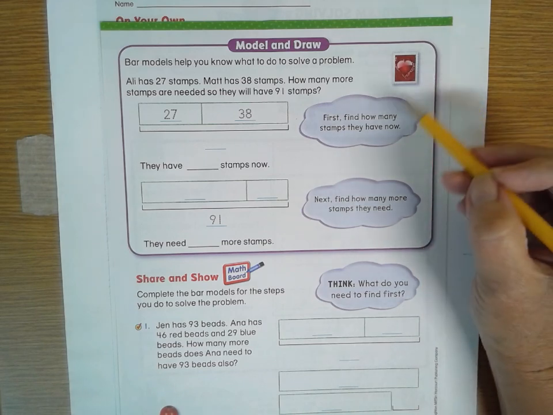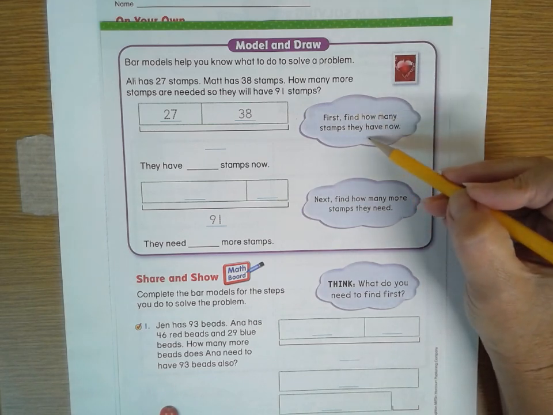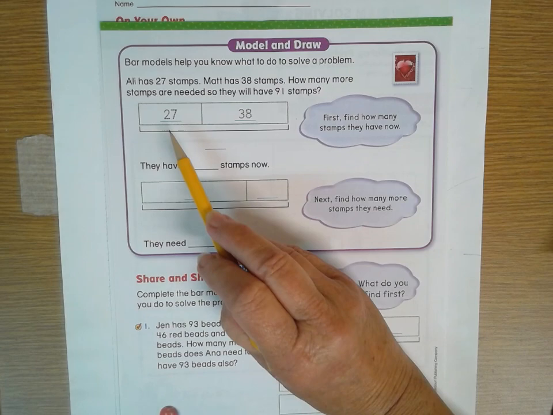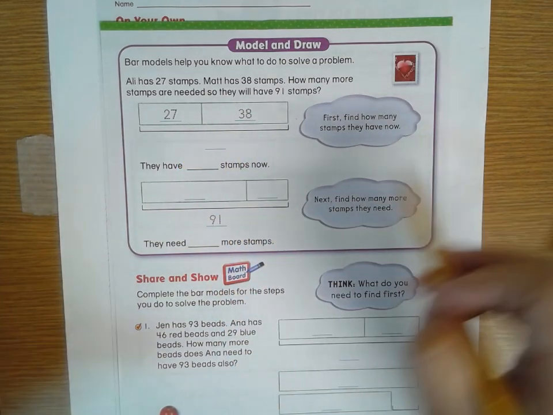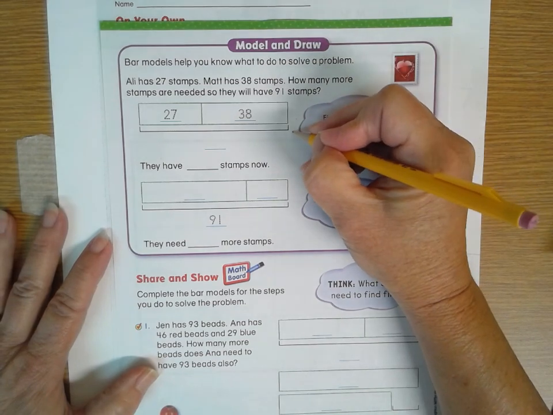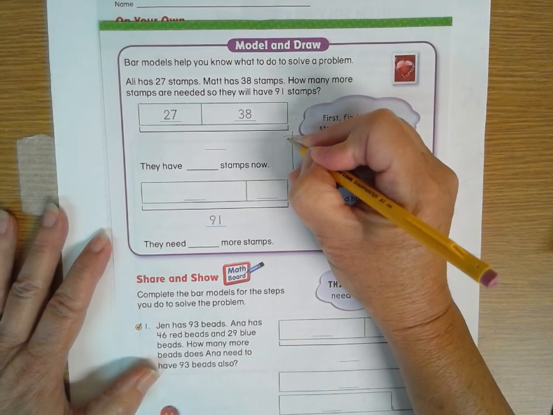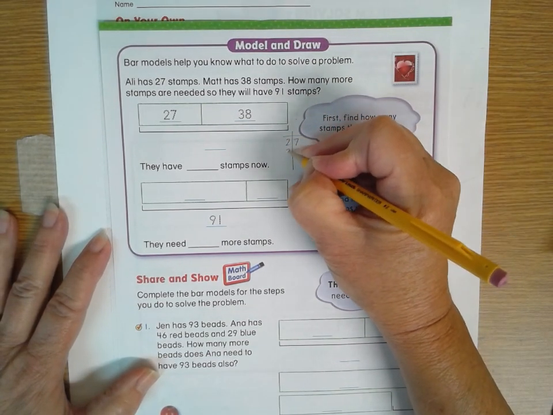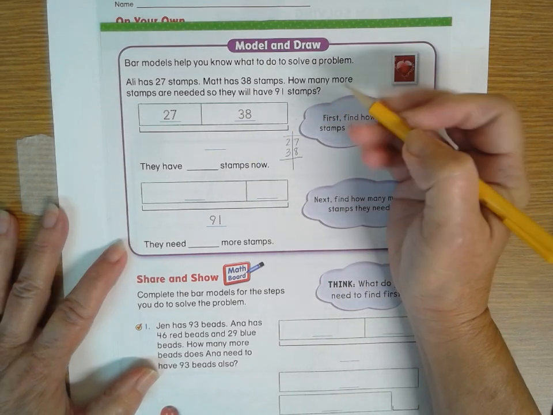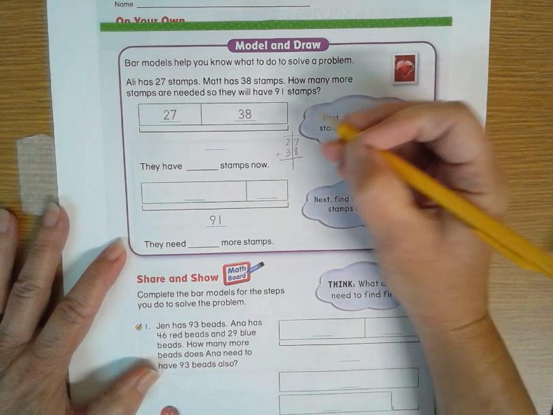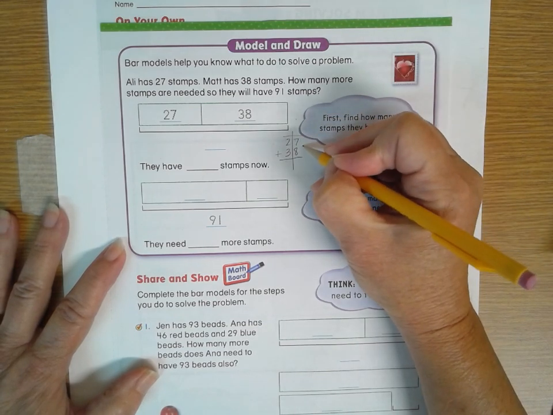So it says first, find how many stamps they have now. So here's Allie's 27, here's Matt's 38. They don't really give us a lot of space to work, so find a place to put a T in there someplace. And because we have our two parts, to get that last answer right there, we're going to add to get the total. So 7 plus 8 is 15.